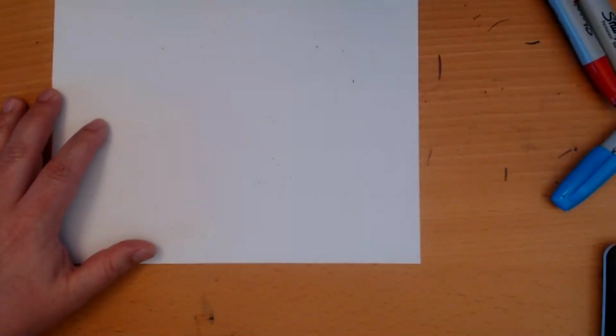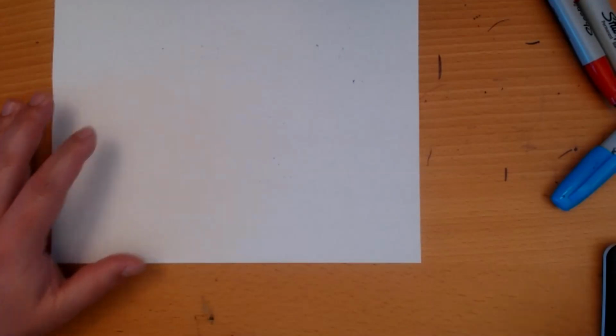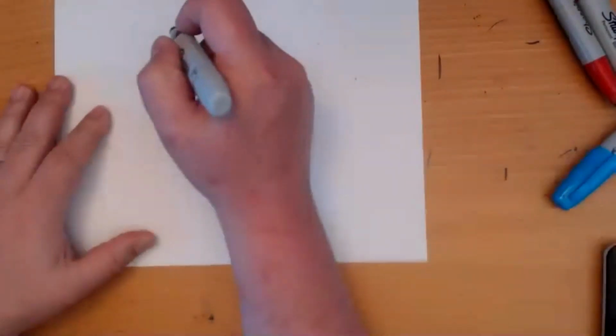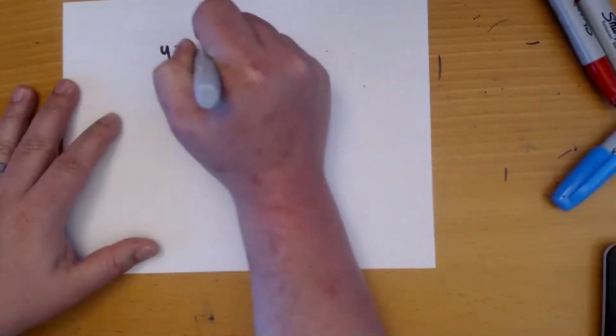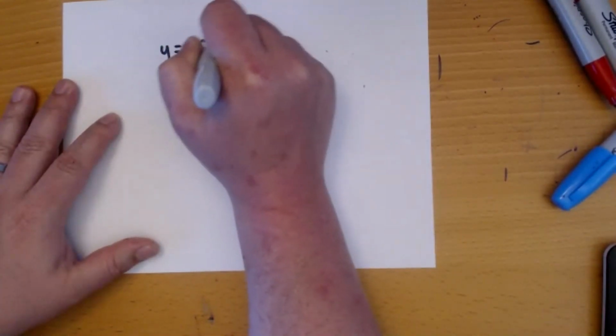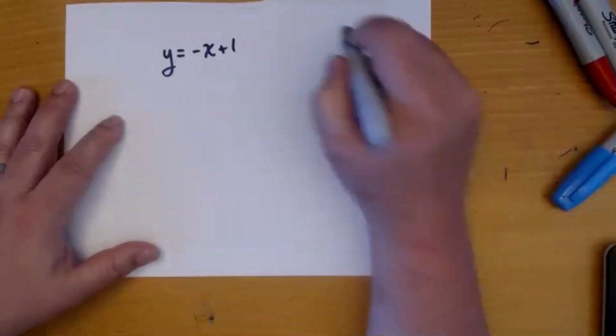Ooh, that'll be fun. Do that later. All right. How about something simple? In the first quadrant.